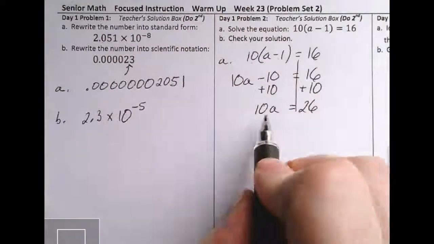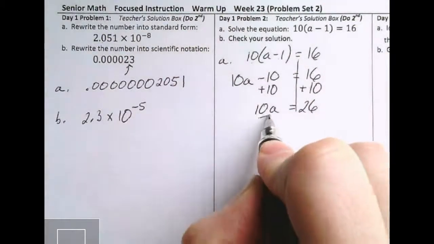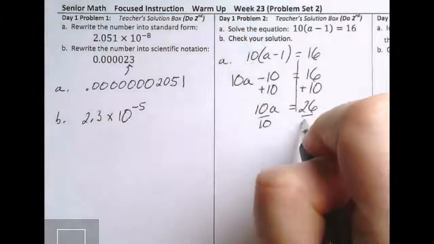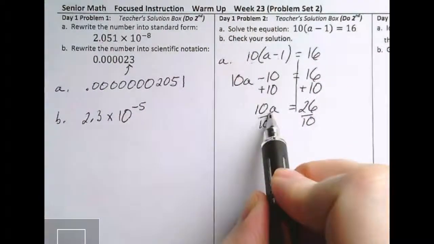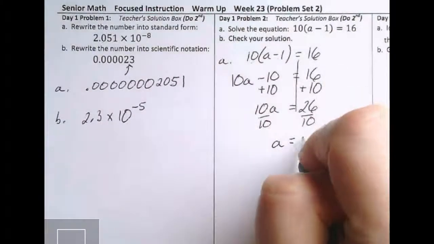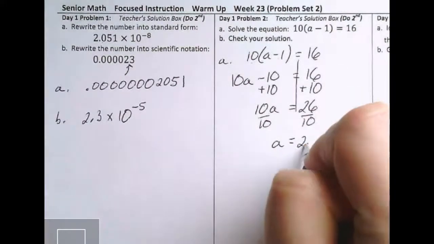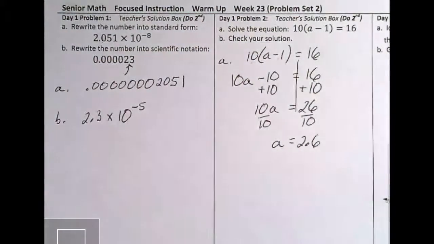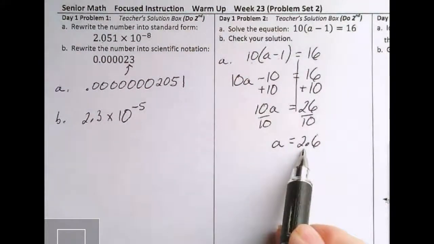And then we can remove the coefficient of a using division. So divide by 10, divide by 10. 10a divided by 10 is 1a. And 26 divided by 10 is either a fraction or the decimal 2.6. Okay, here's the answer we think is correct for a.